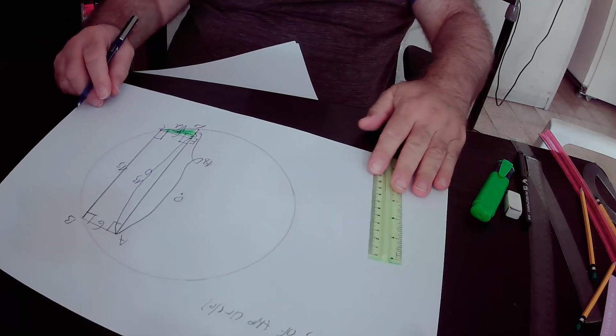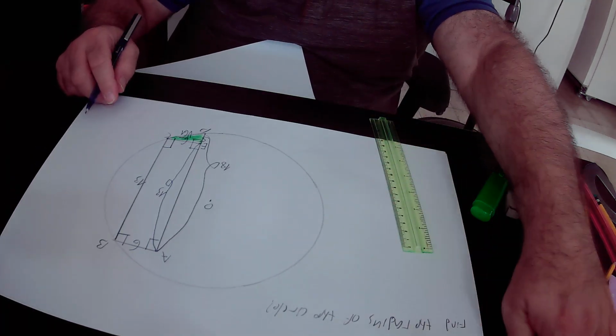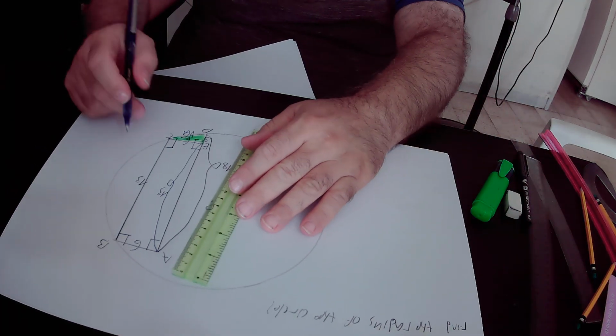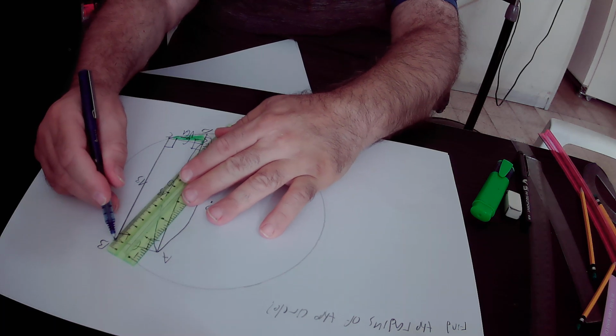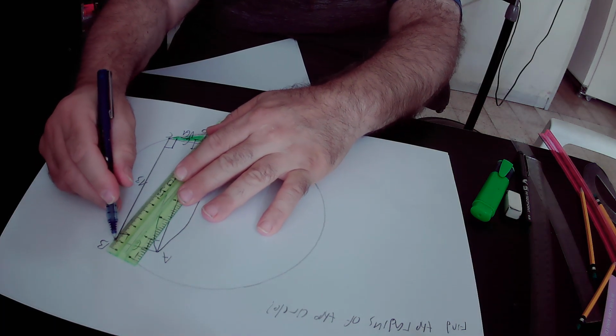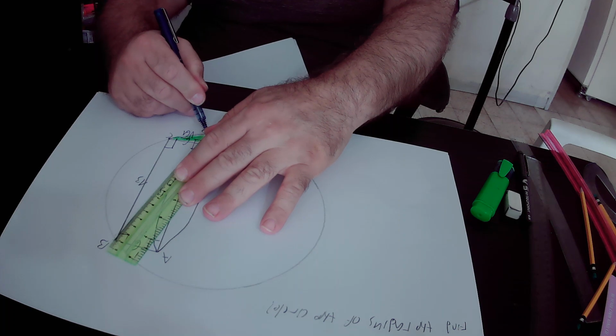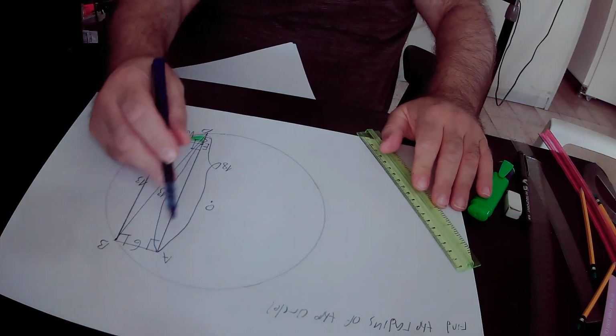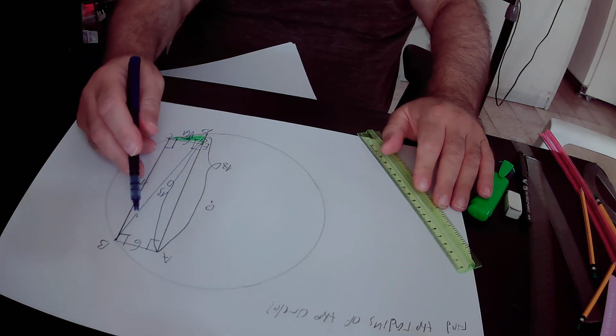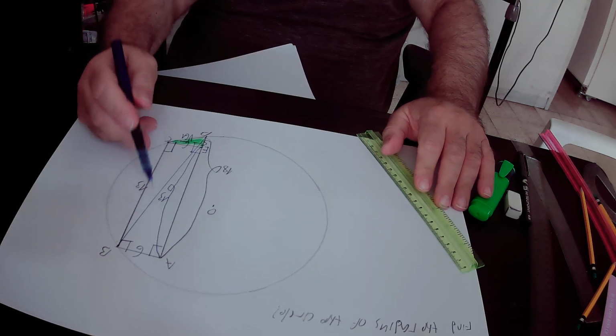In the next step, we'll join points B and D together by a straight line. By joining points B and D, we actually created the right triangle ABD. So we will implement the Pythagoras theorem on the right triangle ABD.